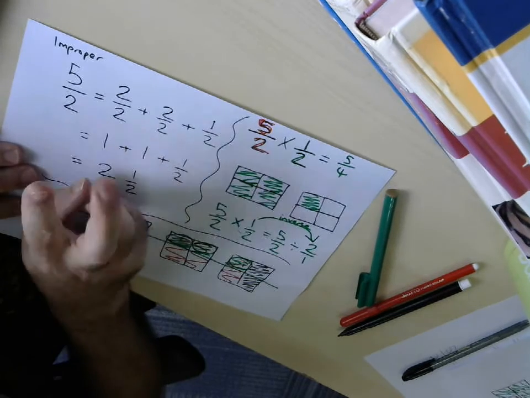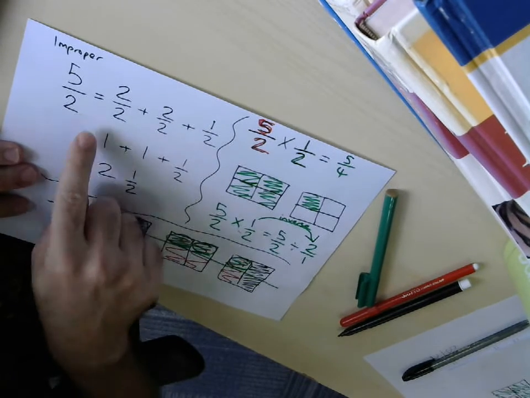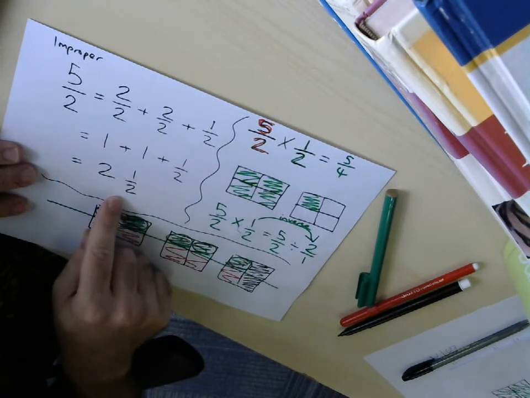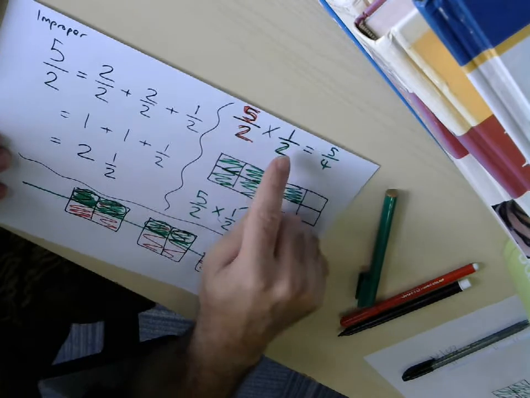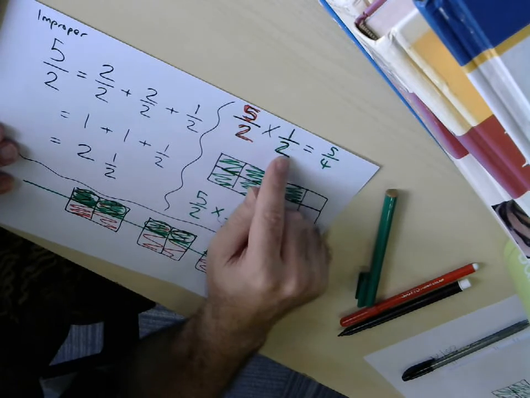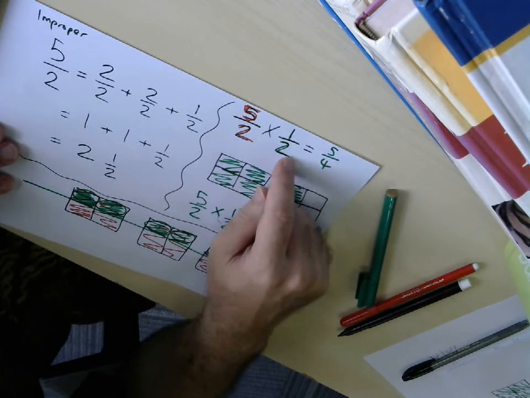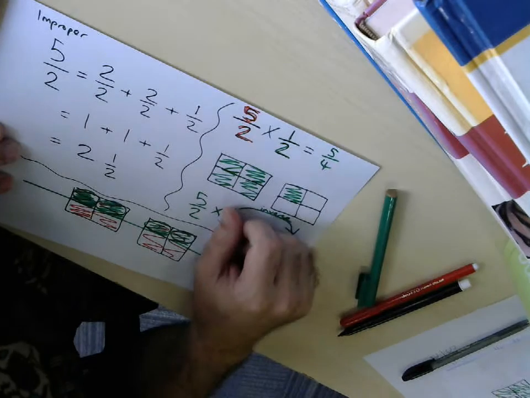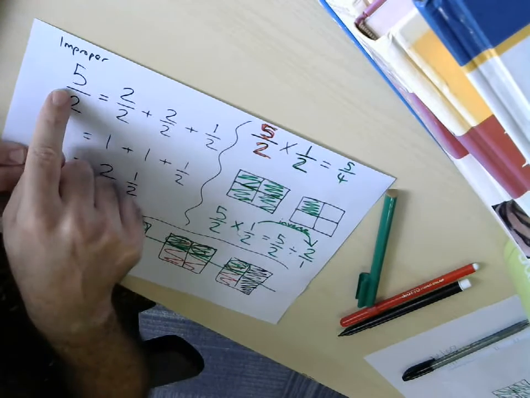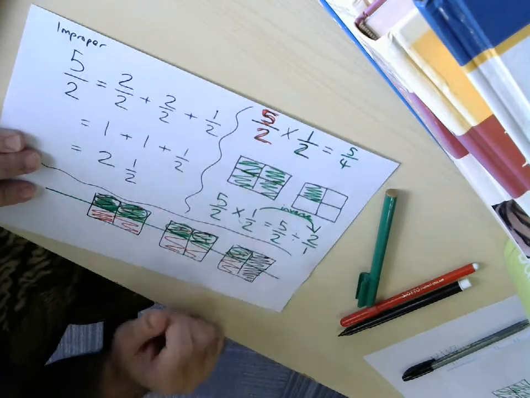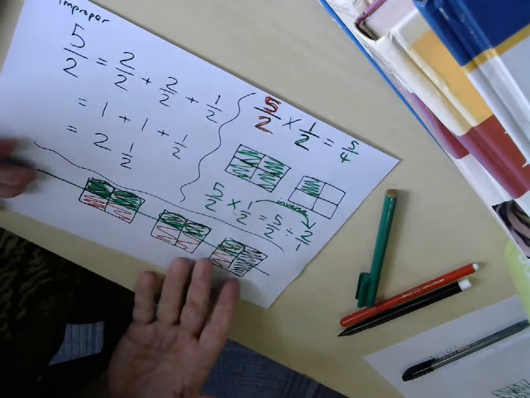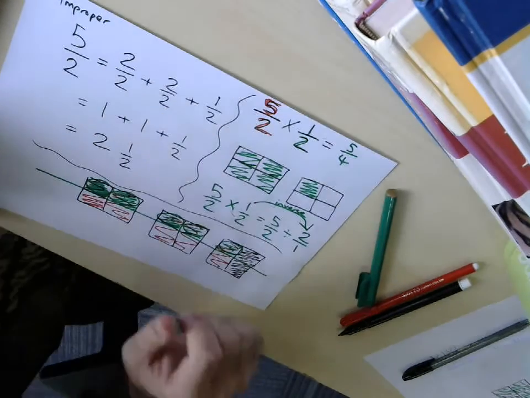You guys are going to try it out. Pick an improper fraction that's not too crazy. Show me what it looks like as a mixed number. Okay? Draw it. And then you're going to show me what happens when you multiply by half or by some other proper fraction. Improper fractions have big numbers on top. Proper fractions have small numbers on top. This is called the area model of multiplying fractions. Good luck.